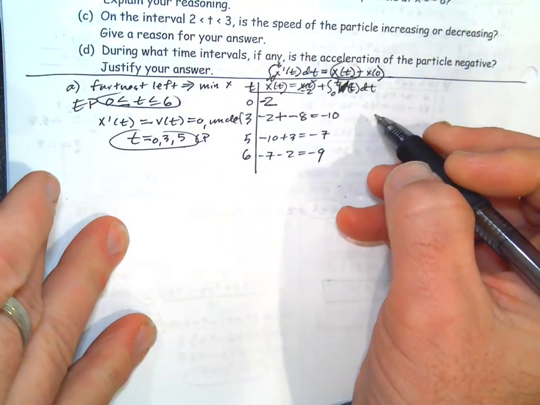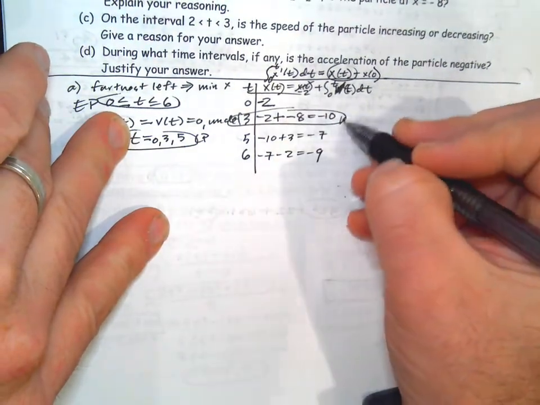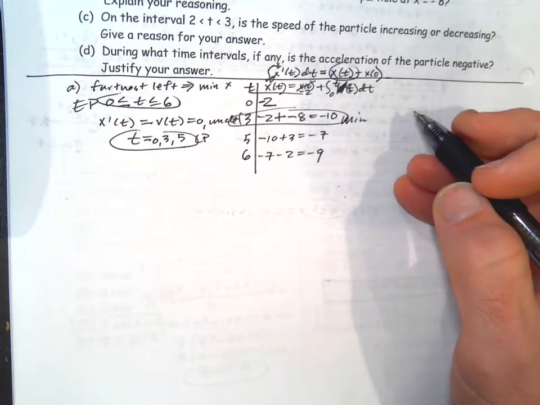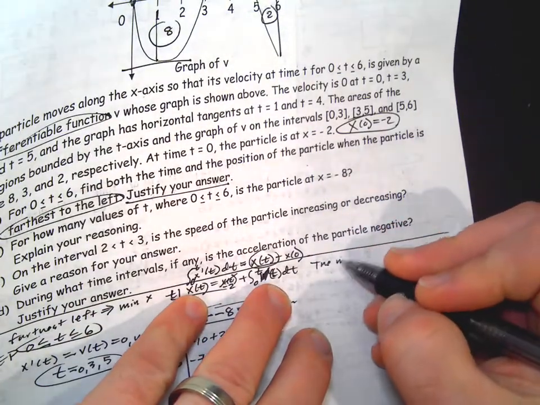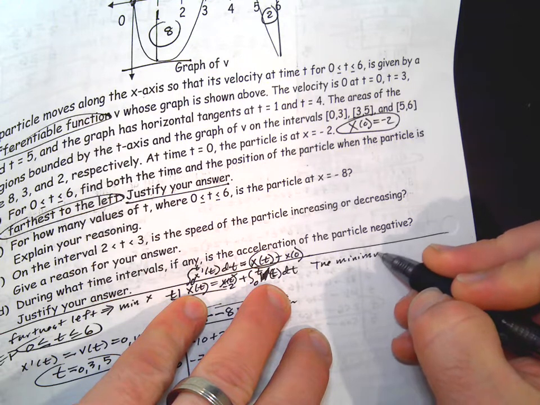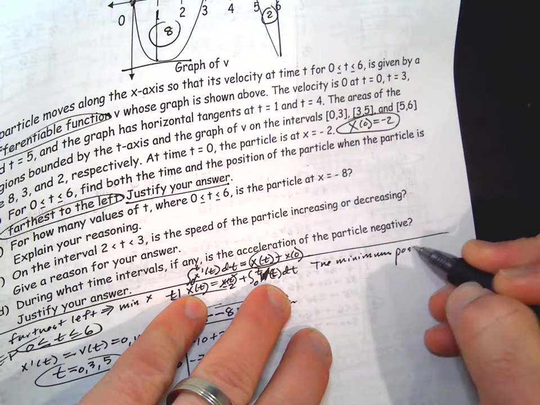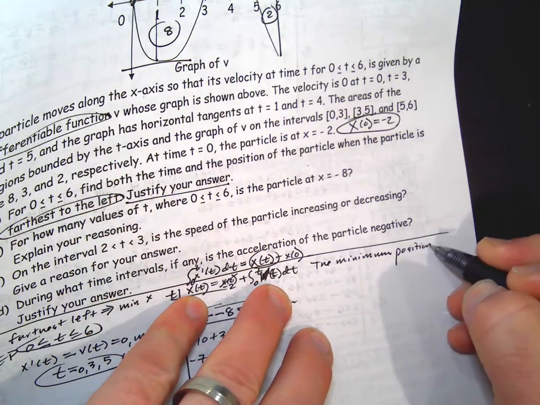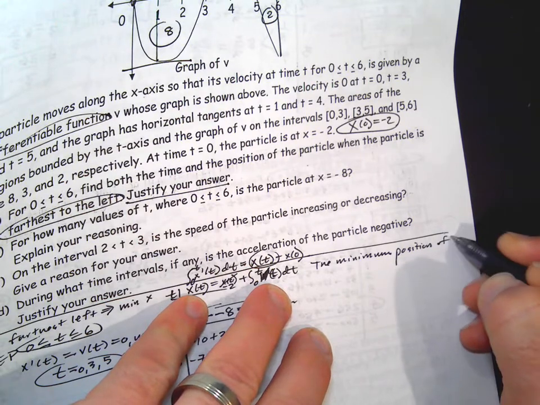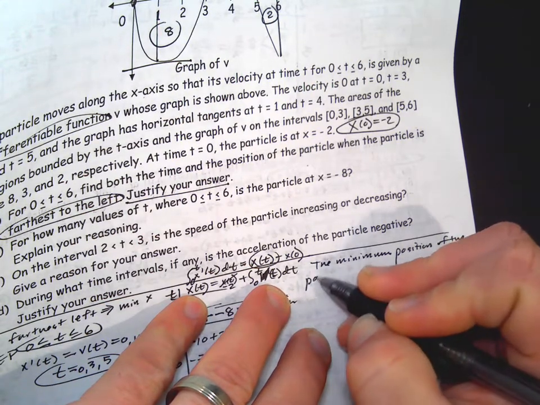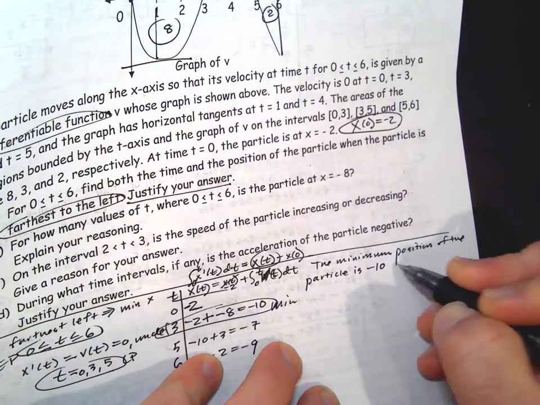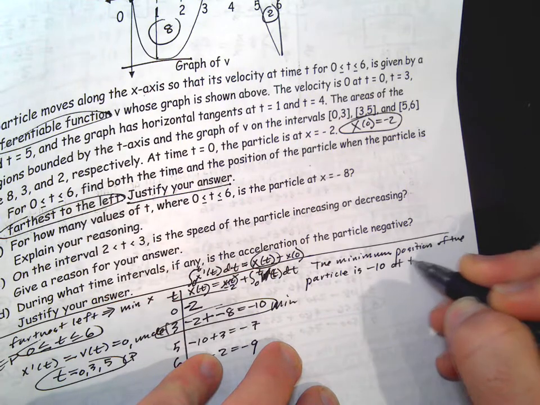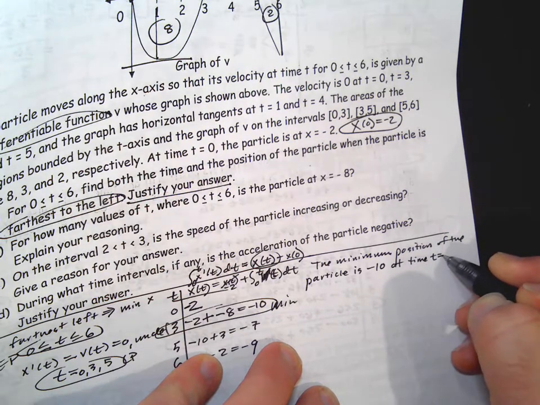So we're looking for min x. It's going to be right there. So we're going to put the answer. We're going to say, okay, the minimum position of the particle is negative 10 at time t equals 3.